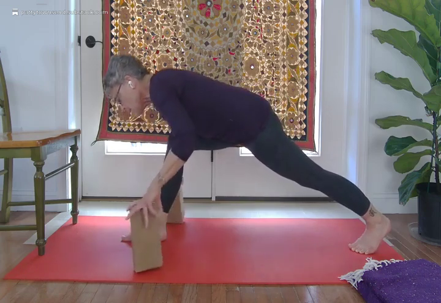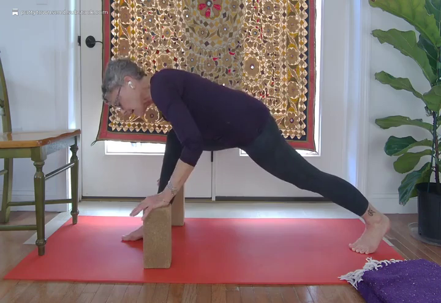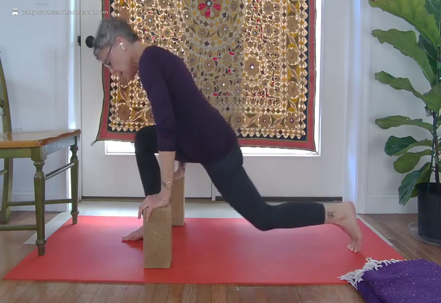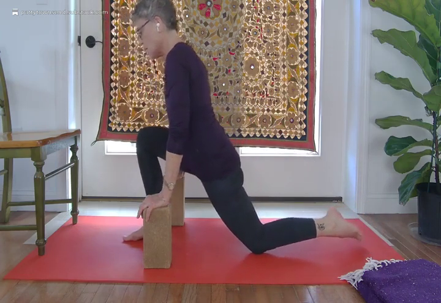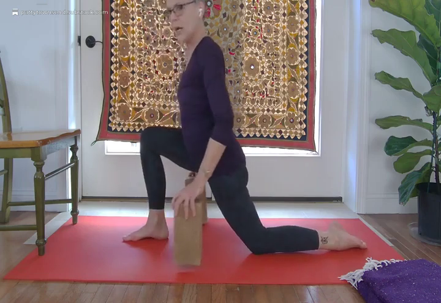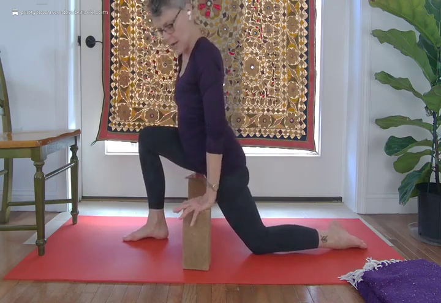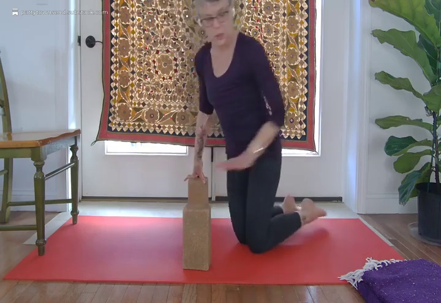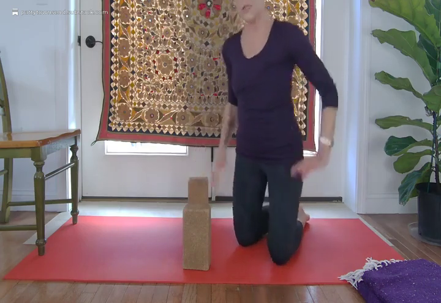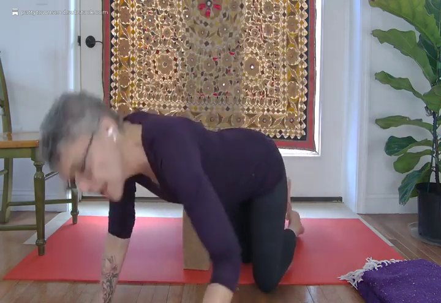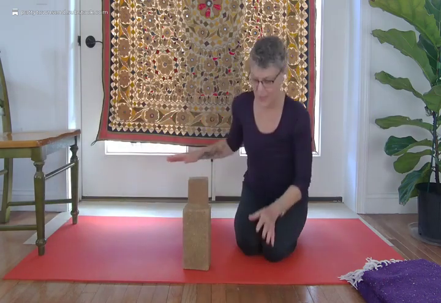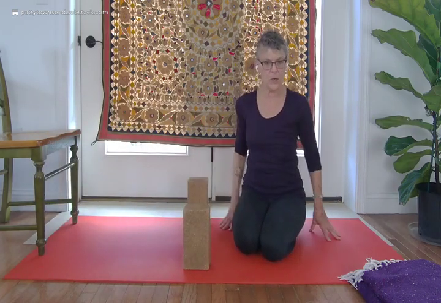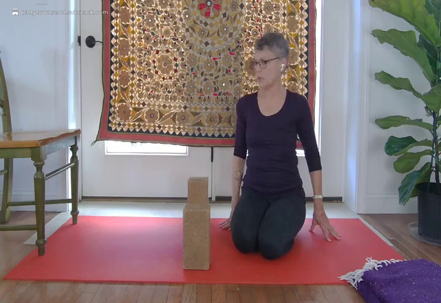All right, I'm turning my blocks on the higher side, and then bring the knee down and rest down into your lunge. Take your hands, your blocks a little bit closer to your hip side so that you can place your hands on your blocks.